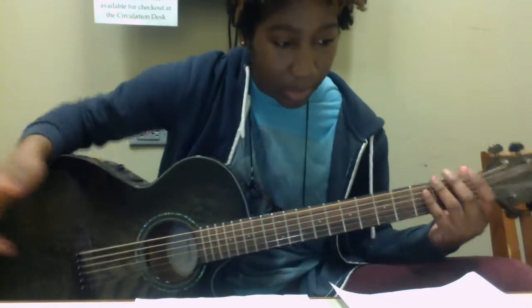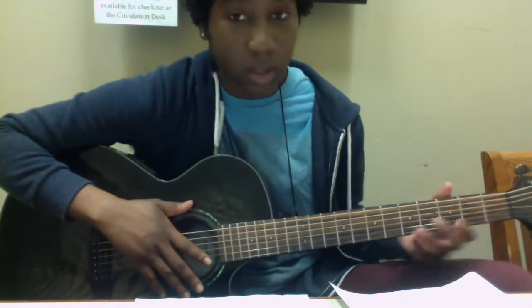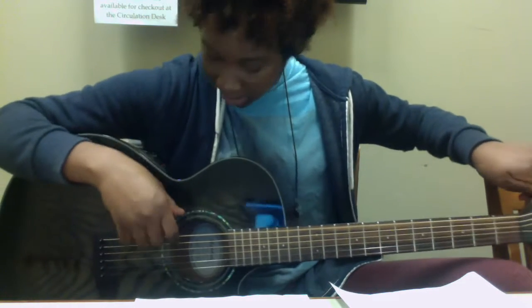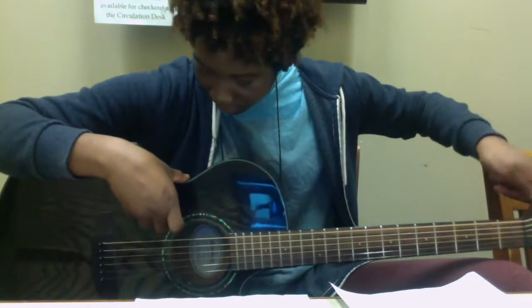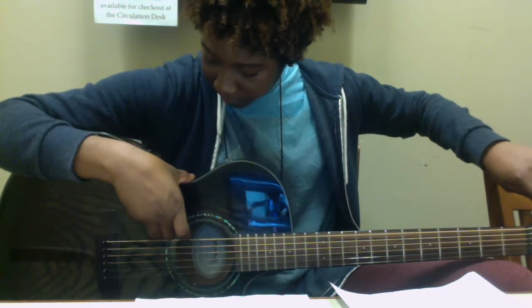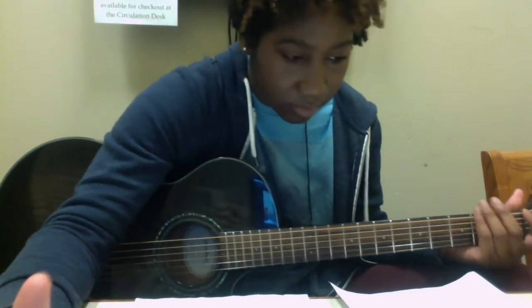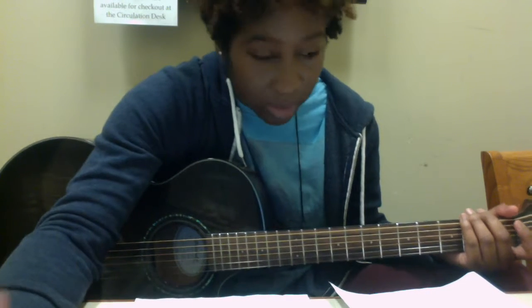Another way is by increasing or decreasing the tension of the string. So if you notice, as I increase the tension, you hear a higher pitch, and as I decrease the tension, you hear a lower pitch. And this is because tension and the velocity or the speed of the wave have a square root relationship.